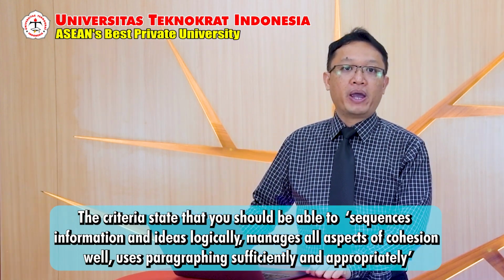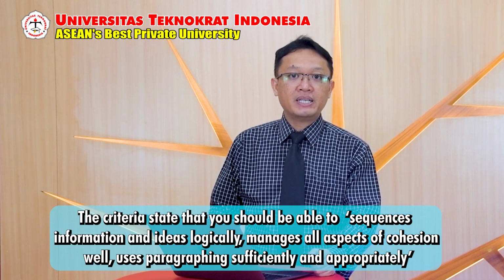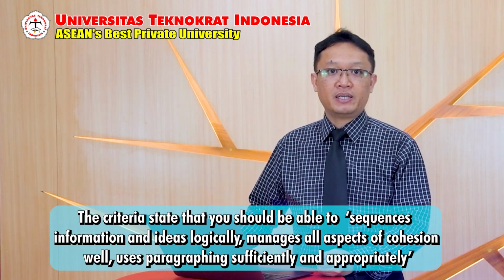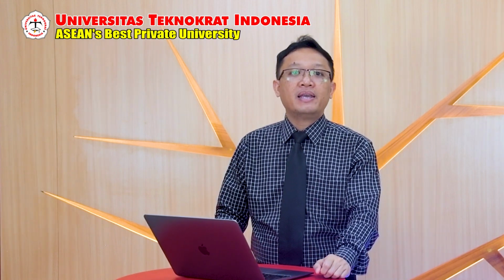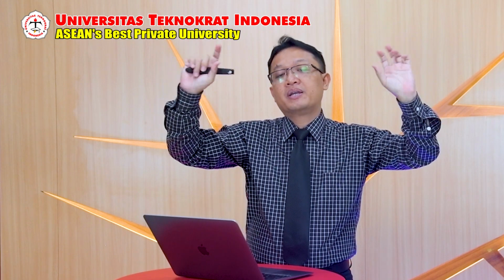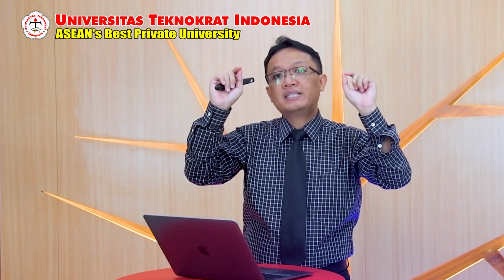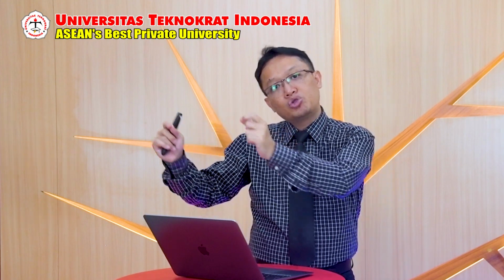It manages all aspects of cohesion well and uses paraphrasing sufficiently and appropriately, which means that you have organized your information in easy to read paragraphs, and the paragraphs have good structure with only one main idea in each of the main body paragraphs. So it's important to look at the parts of the paragraphs. Paragraph 1 is about how you introduce the essay. Paragraph 2 is about the problem. Paragraph 3 is about the solution. And then paragraph 4 is about the conclusion.